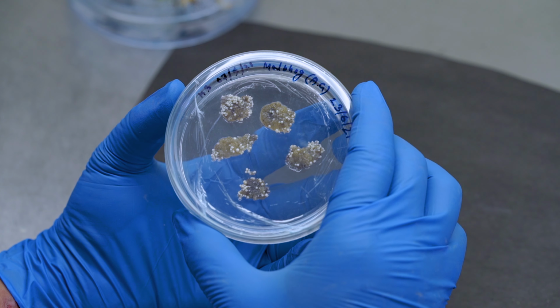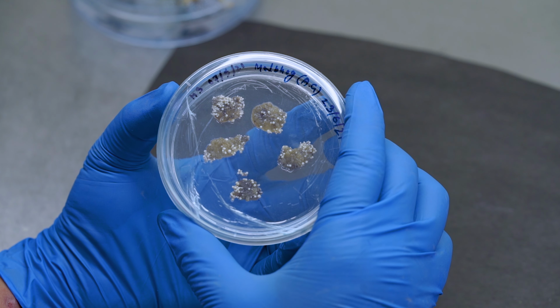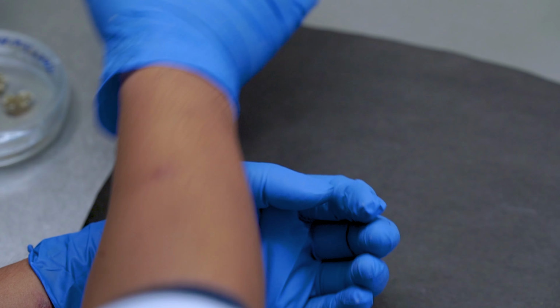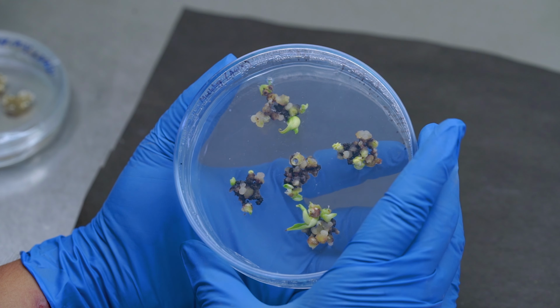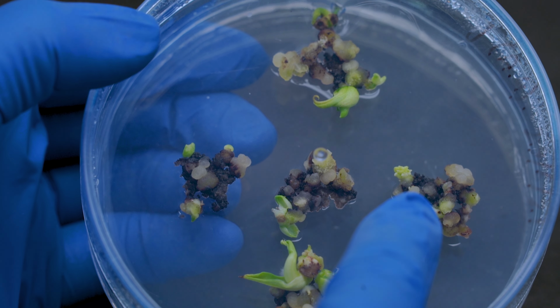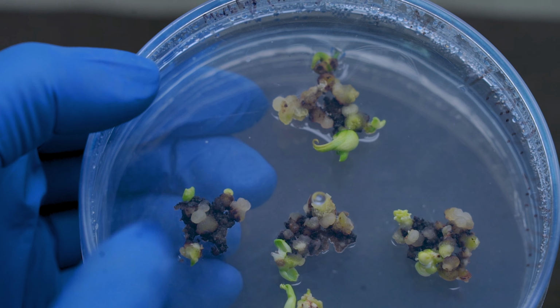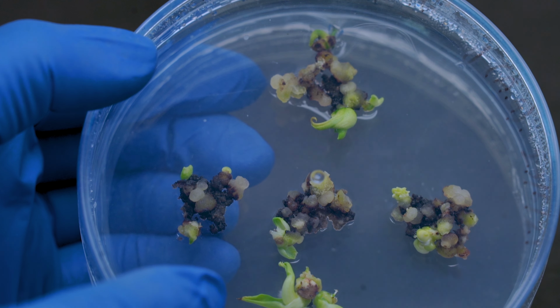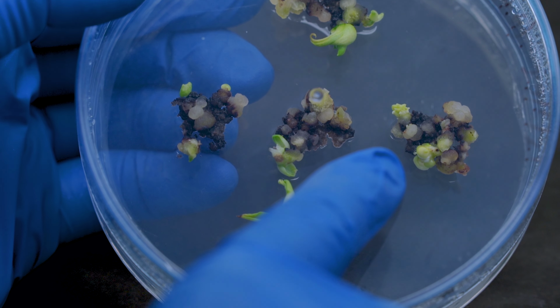And after keeping it in the maturation media for around 2 months and transferring them to the M4 regeneration media, those somatic embryos will start to proliferate and they will shoot out, which we can see over here with the green shoots which are being proliferated on the media.